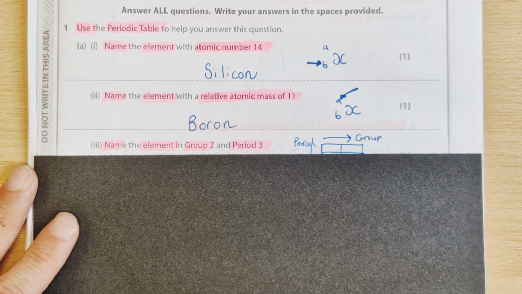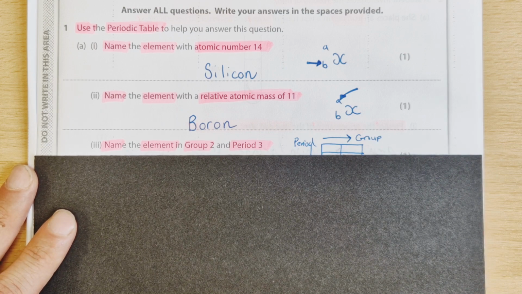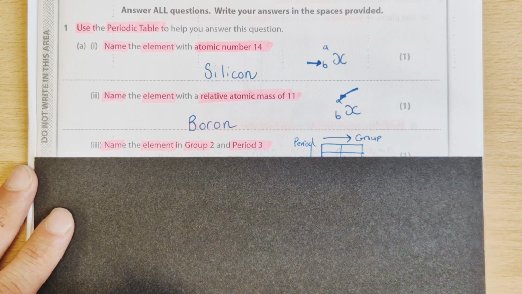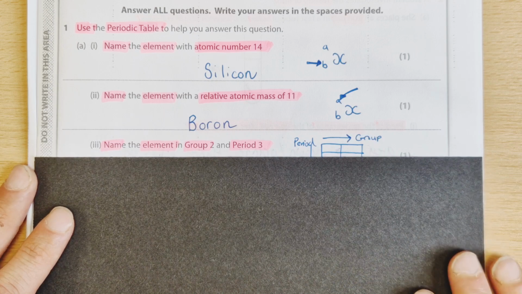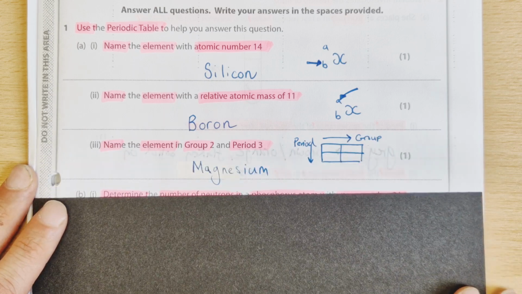Looking for an element which is in group 2, so that would be, remember, groups are the vertical rows, that would be the second vertical row along, and then periods are the horizontal rows going across and they run down. So we're looking for the element which is group 2 is 2 across and then 3 down, as in 3 periods down, and that would be the element magnesium.